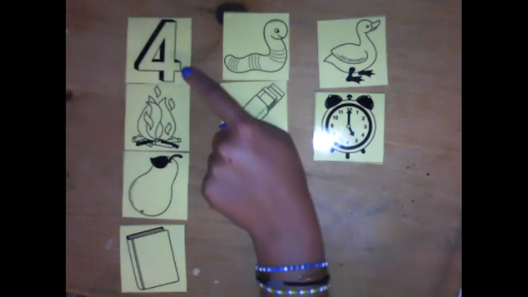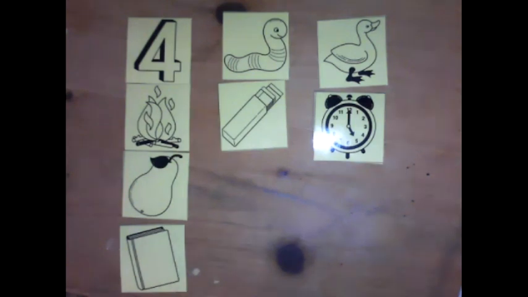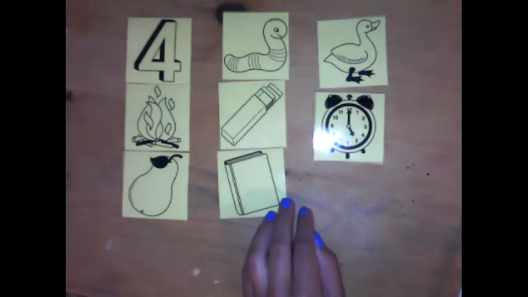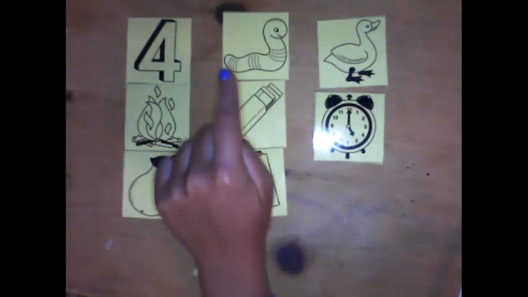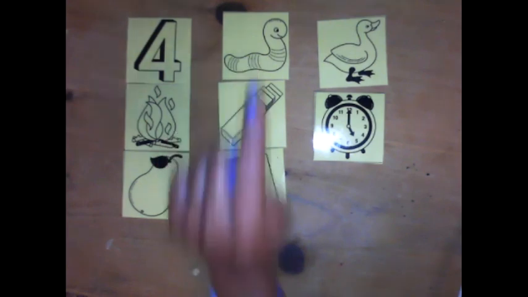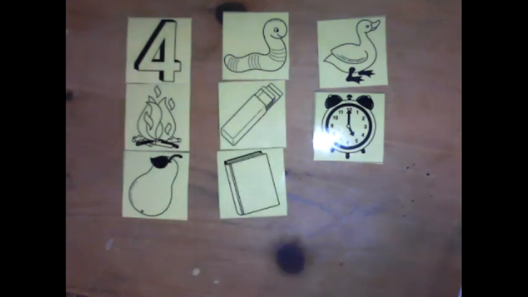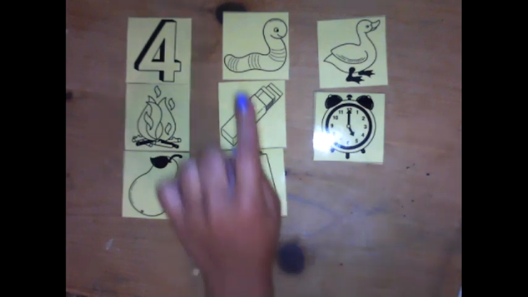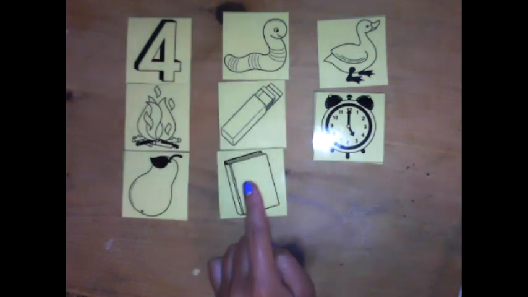Nah, for, book. Does book have the same ending sound as worm? Worm, book. What do you think? Nah, worm ends with a sound, but book ends with a k sound.